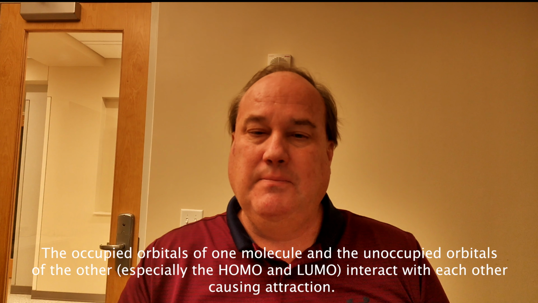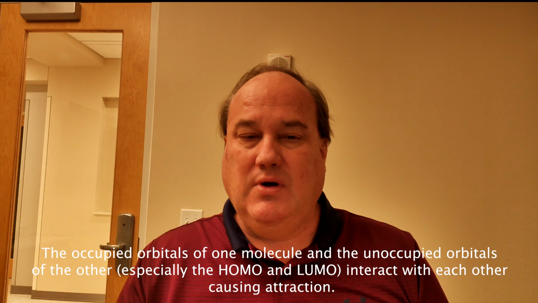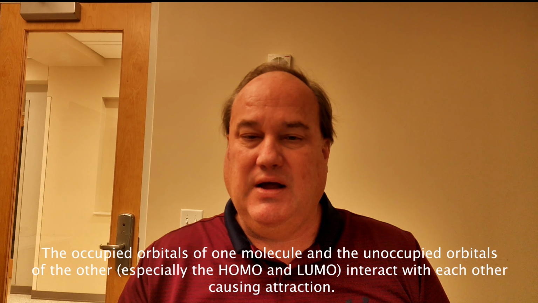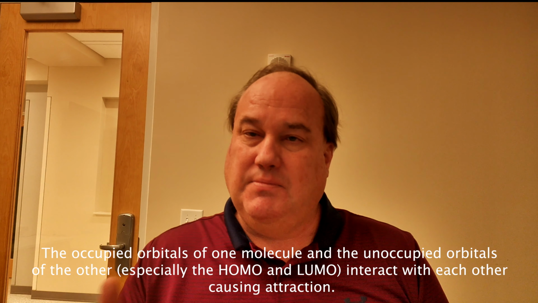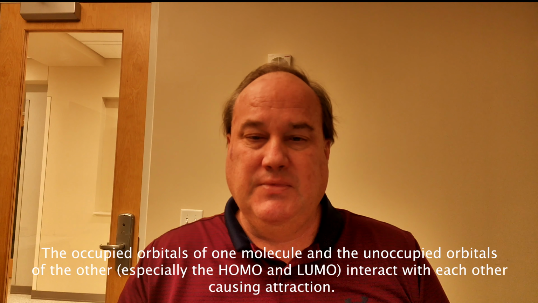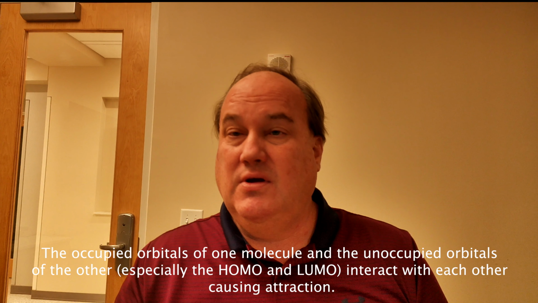And number 3, the occupied orbitals of one molecule and the unoccupied orbitals of the other, especially the HOMO and LUMO, will interact with each other, causing attraction. So the energy gap of these orbitals determines how easily a reaction happens. The smaller the gap, the more reactive the molecules.